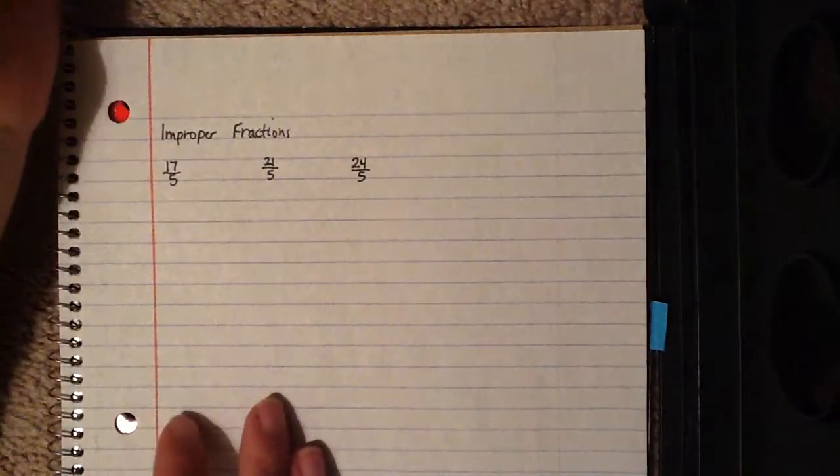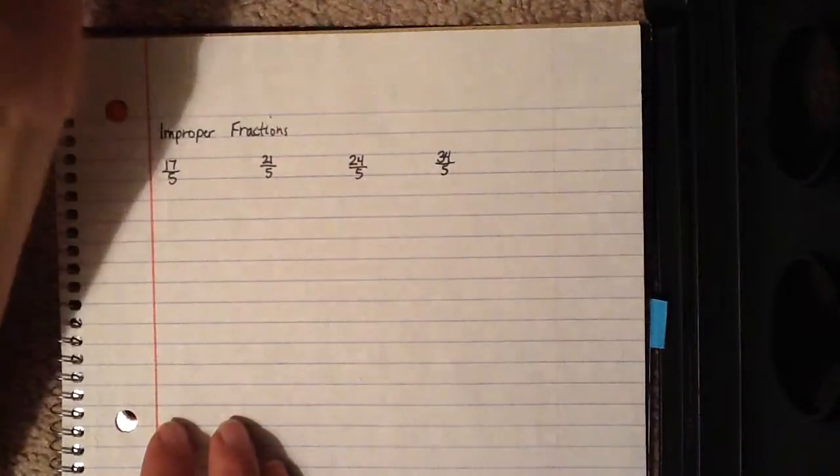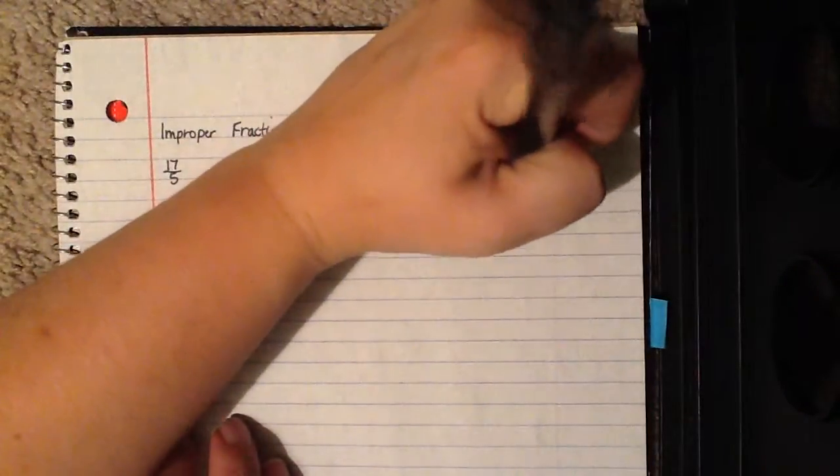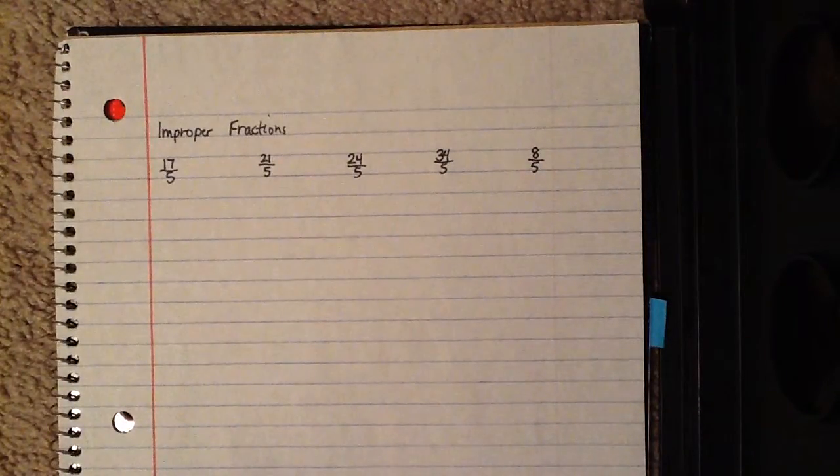So in your journals, write improper fractions, and then write the following fractions: 17 fifths, 21 fifths, 24 fifths, 34 fifths, and 8 fifths. To turn an improper fraction into a mixed number, I divide the denominator into the numerator.